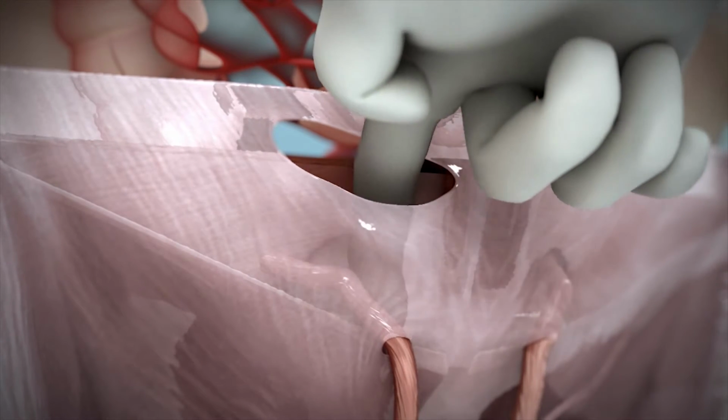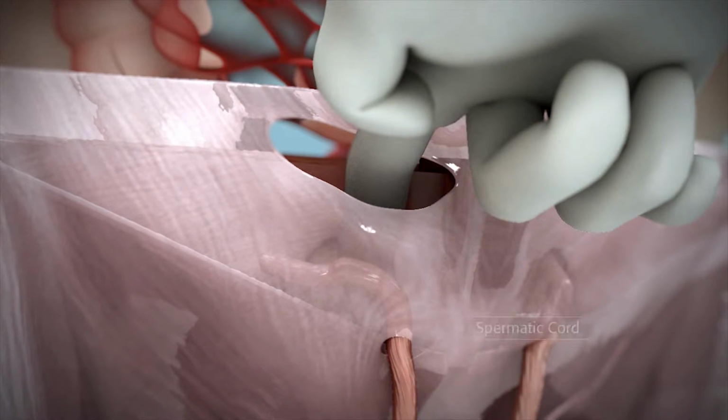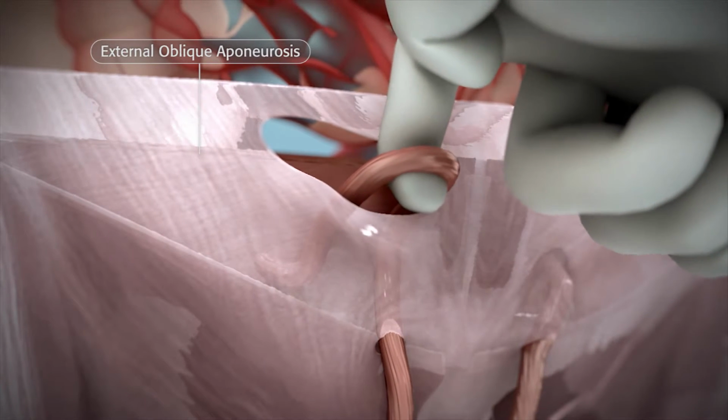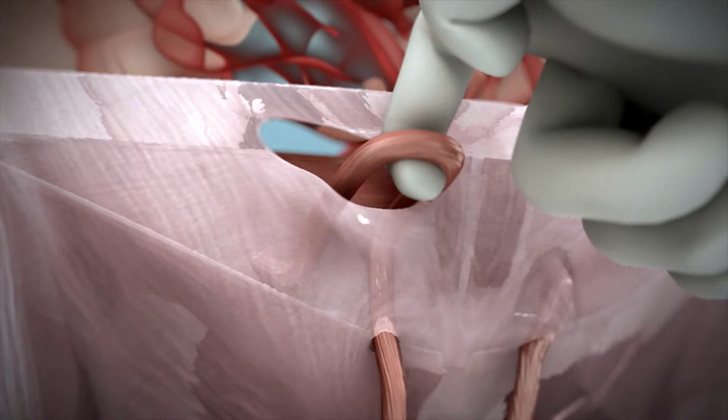Identify and mobilize the spermatic cord from the posterior wall of the external oblique aponeurosis. Elevate the cord up and out of the incision site and isolate with a surgical loop.